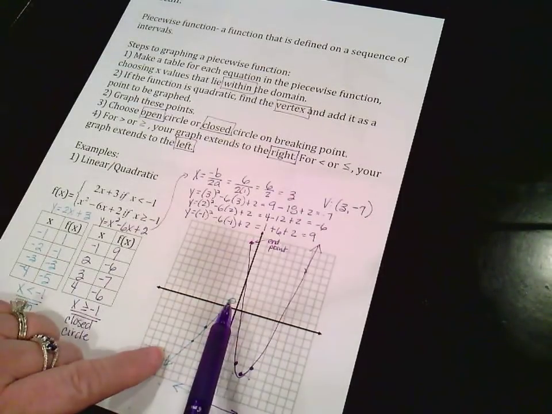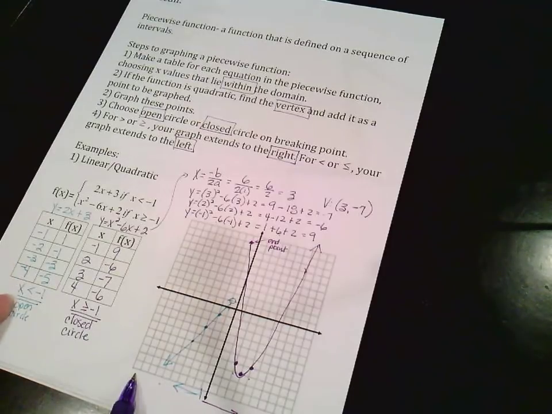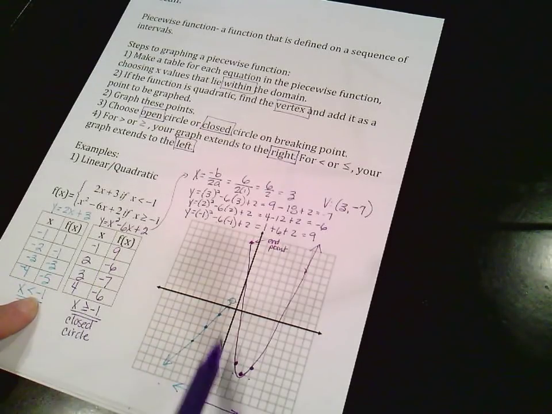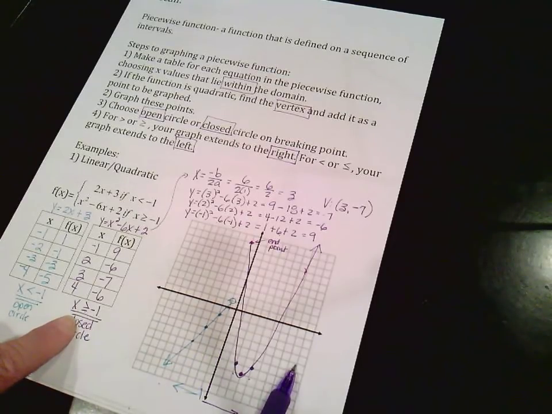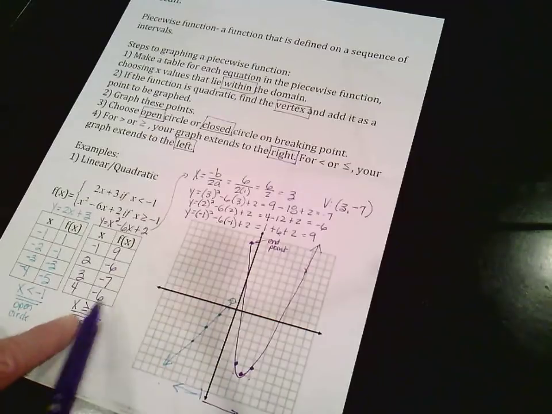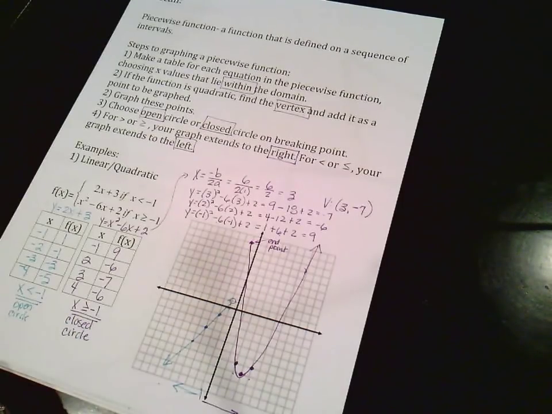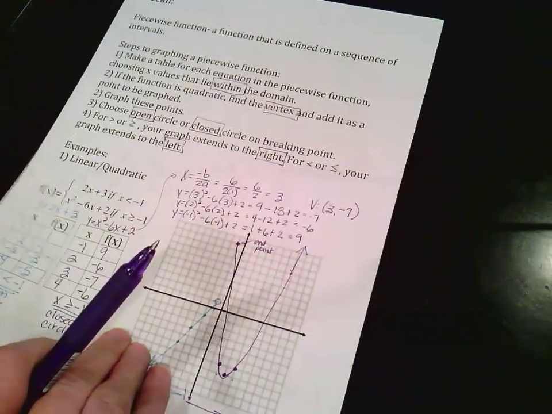So the blue is the first equation, and it's only valid to the left of -1, but not including it, so it has a circle. The purple is the parabola to the right of -1, so there's no points to the left, but it has a closed circle where it hits that breaking point. So that's our first example. We have a linear equation and a quadratic equation.